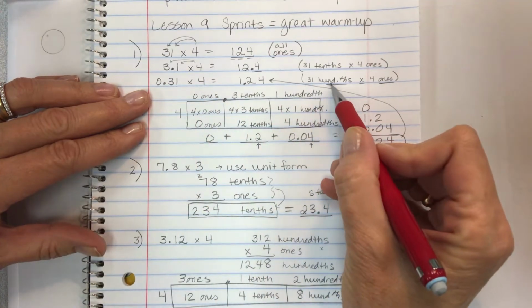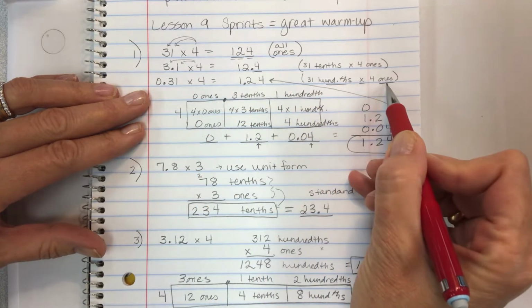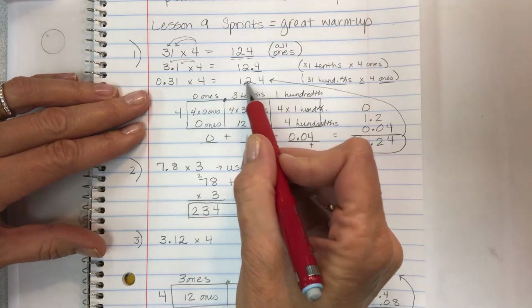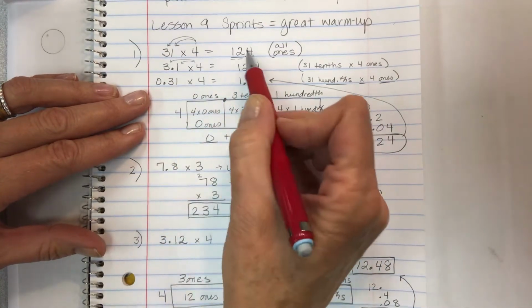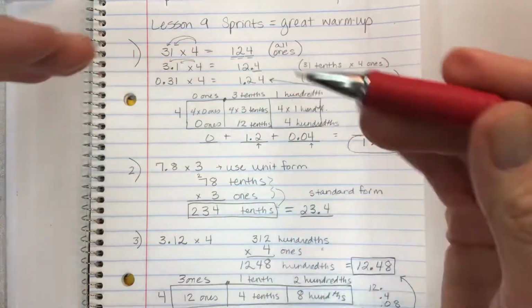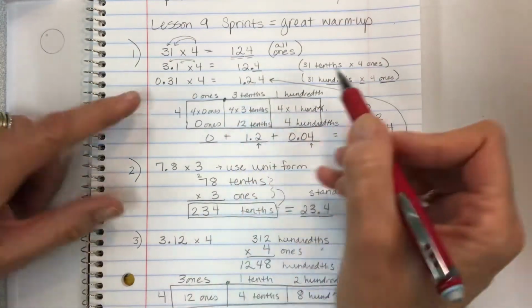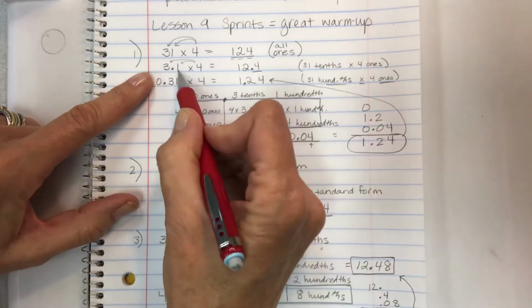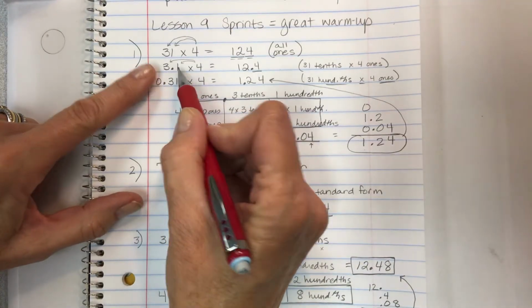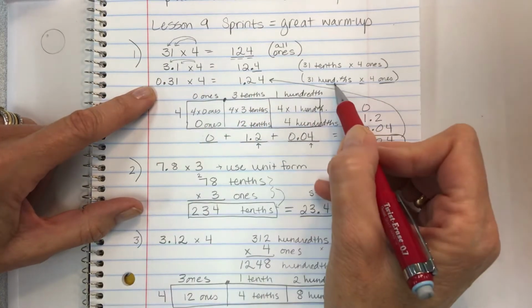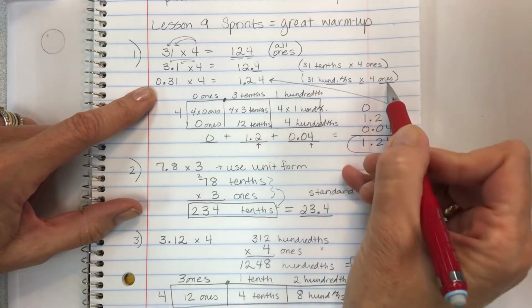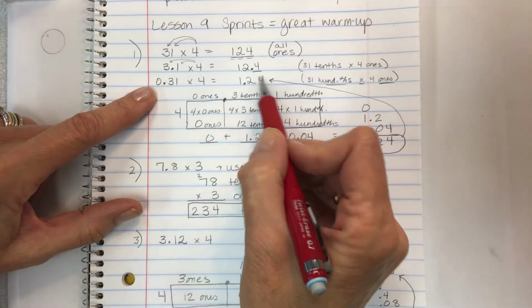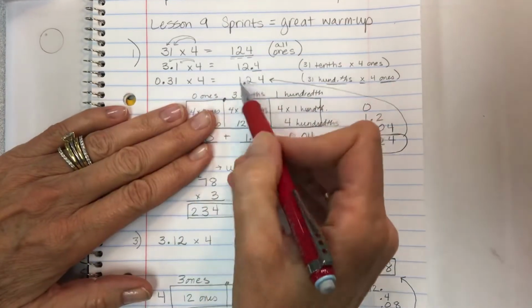And so here again, using unit form, 31 hundredths times 4 ones to give us the 124, which I know I have, same digits being multiplied, same product, but not the same placement of the decimal because I don't have the same value here. This is 31 tenths, this is 31 hundredths. Big difference in your decimal placement. Hundredths times ones will give you hundredths. So we go ahead and place all that here.